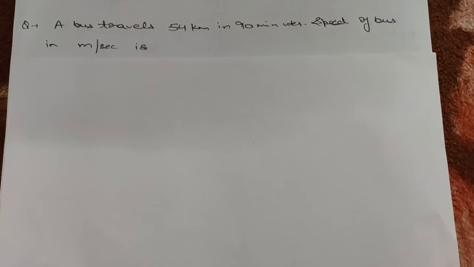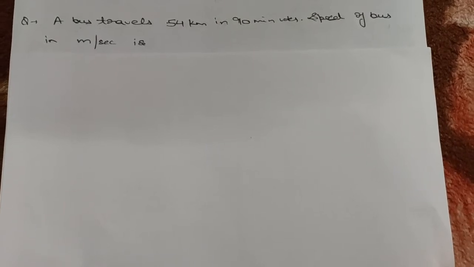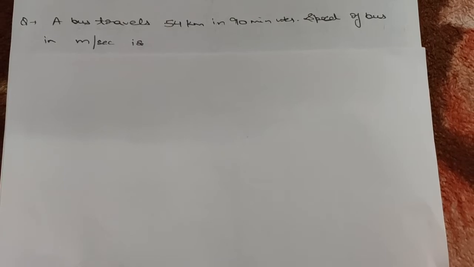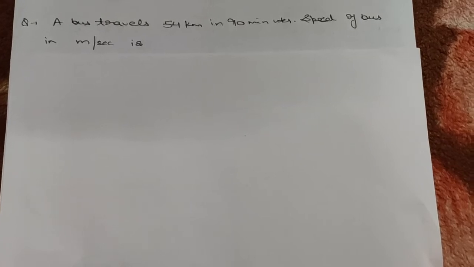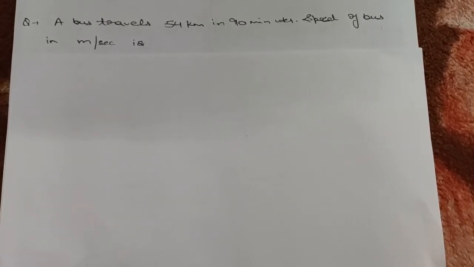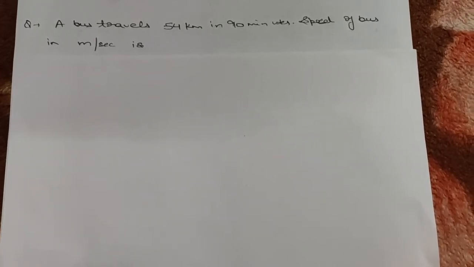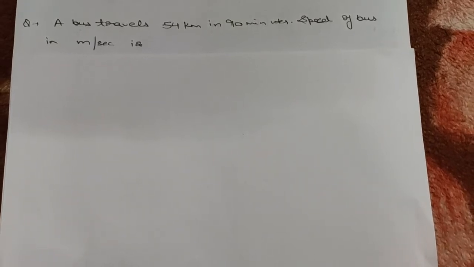So now, the next question is a little bit different. The question is, a bus travels 54 kilometer in 90 minutes. The speed of the bus in meter per second is. Now remember, the question is asking for the speed in meter per second. And look, the distance is given in kilometer and the time is given in minute. So I hope I have made myself clear. Just try this question and then we will discuss it.